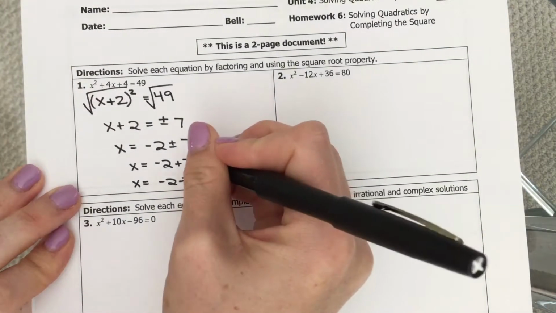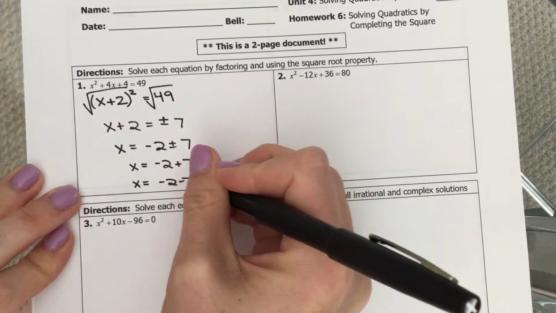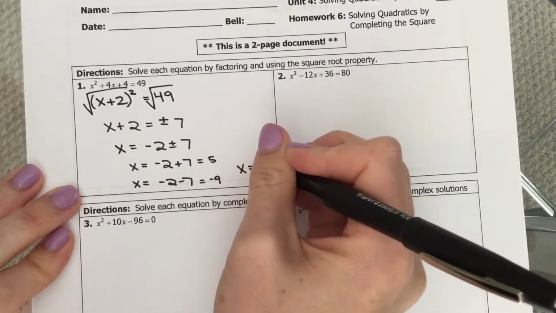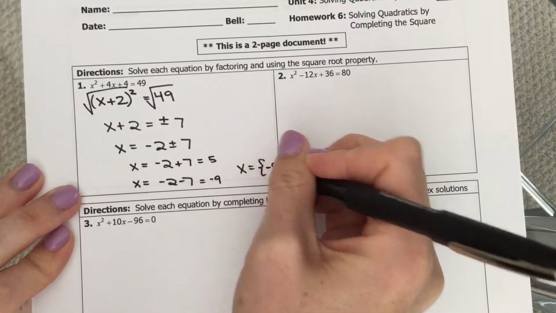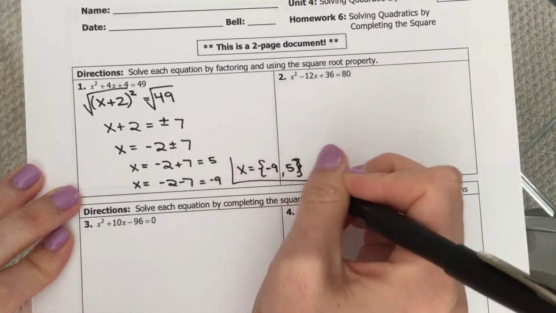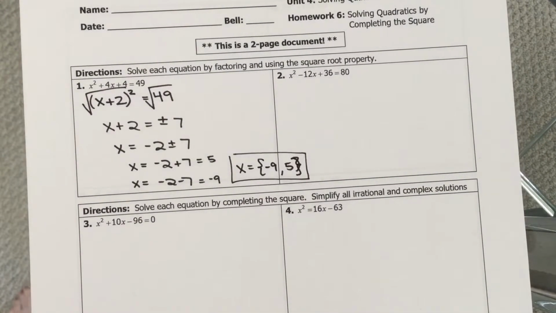When you add these 2 values together, you get 5. When you add these 2 values together, you get negative 9. Make sure that we are writing our values in numerical order in set notation. So that would be your answer for number 1.